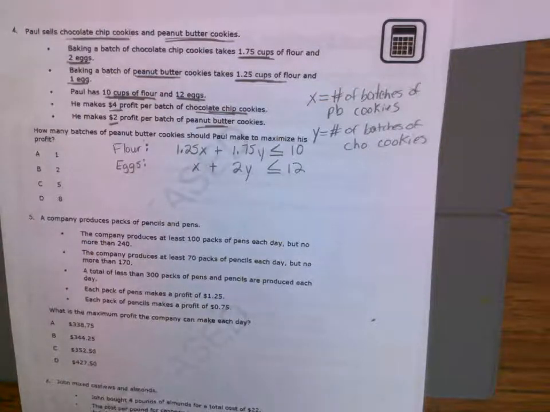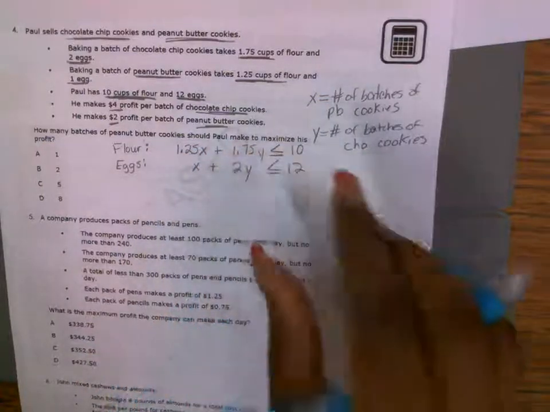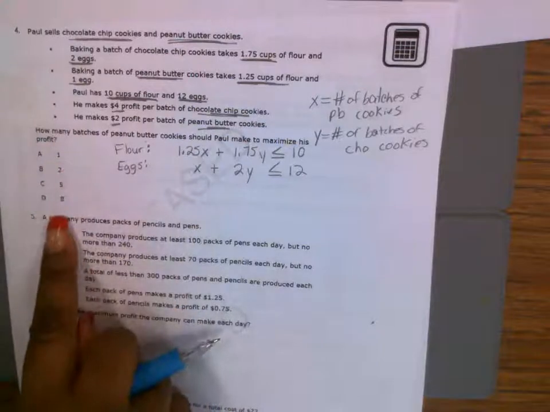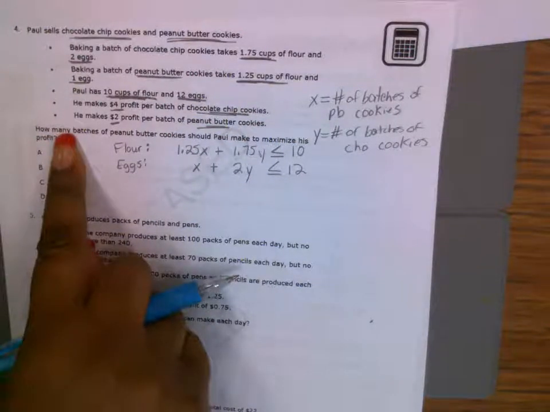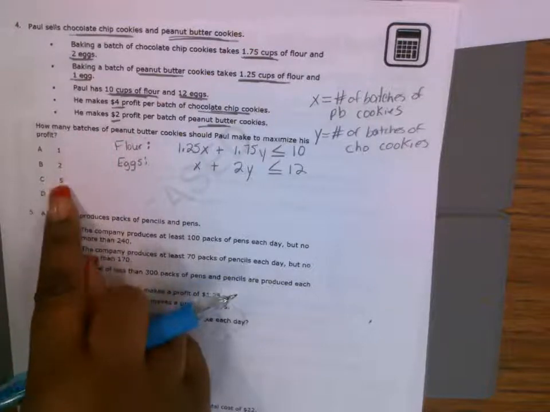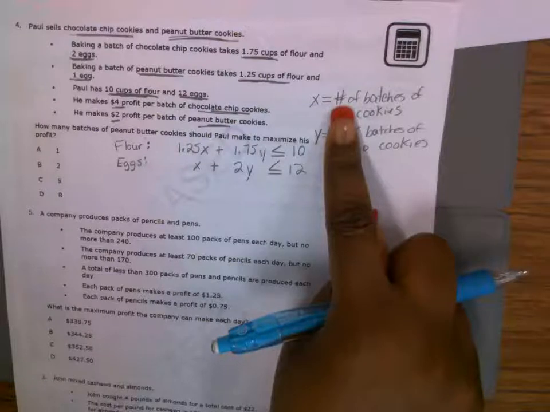Okay, all right, so now this is part of your system. Okay, you have your answer choices here. And so this is, let's see, how many batches of peanut butter? So your batches of peanut butter, the number that represents is what?